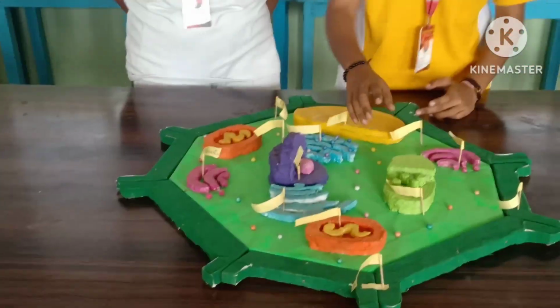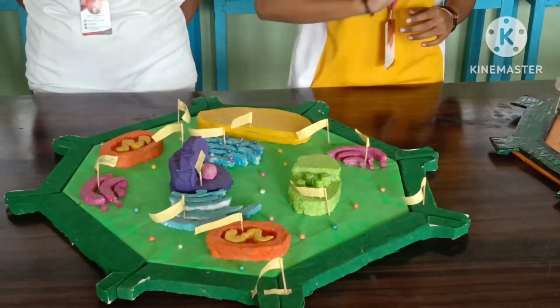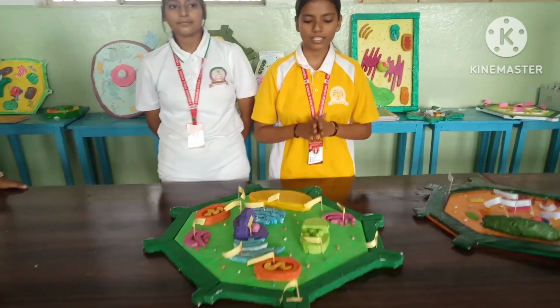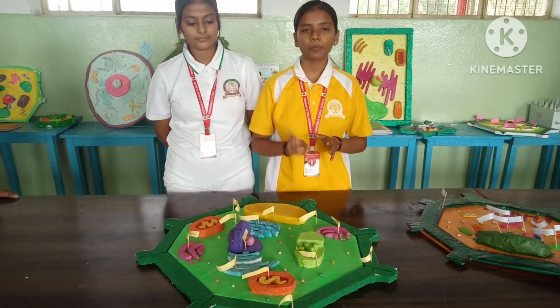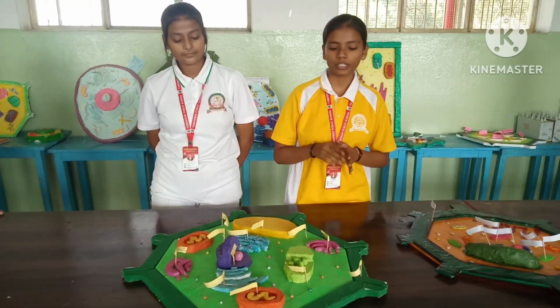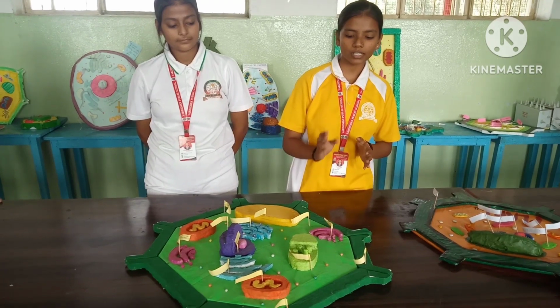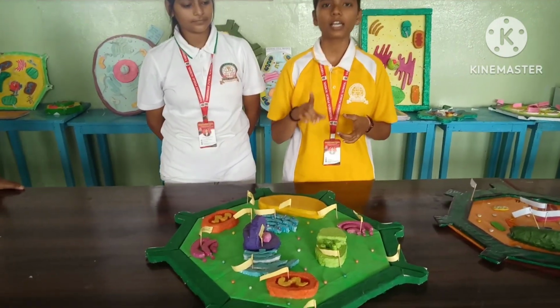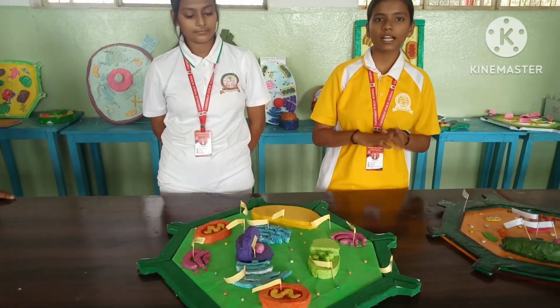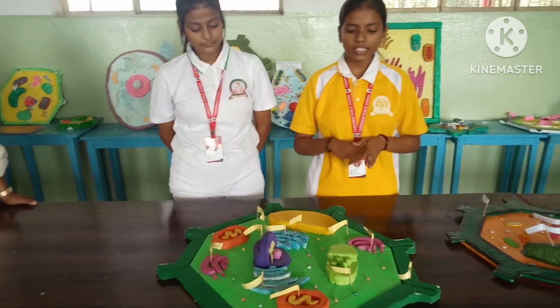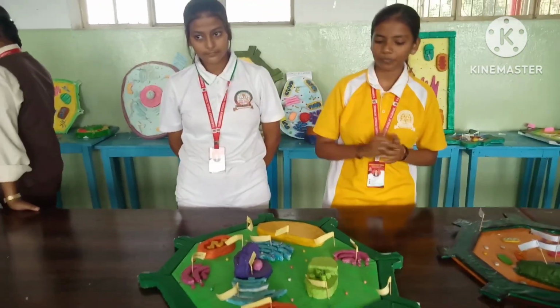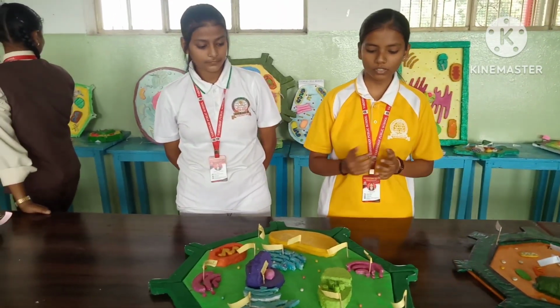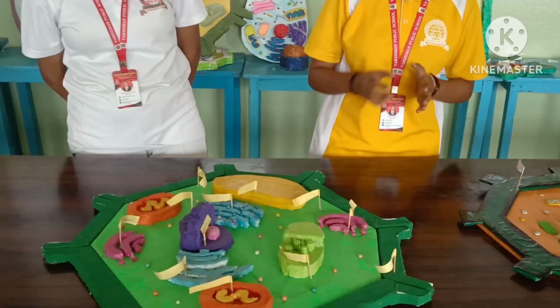Now I am going to explain chloroplast. Chloroplast was named by Schimper. Plastids are of two types, chloroplast and leucoplast. Chloroplast helps in giving color to leaves, fruit and flower. Leucoplasts are colorless plastids. It stores the energy. Now I am going to explain the lysosome.